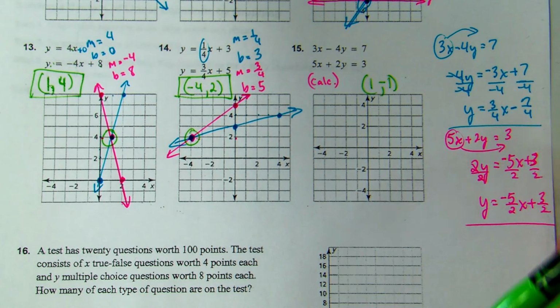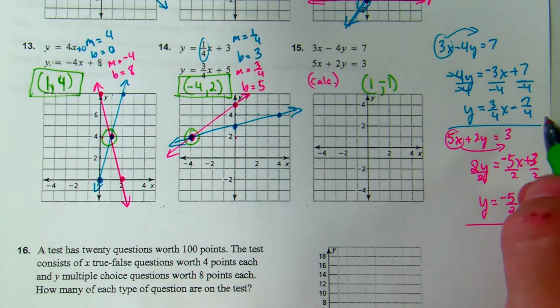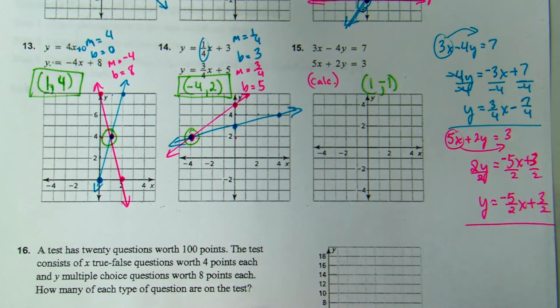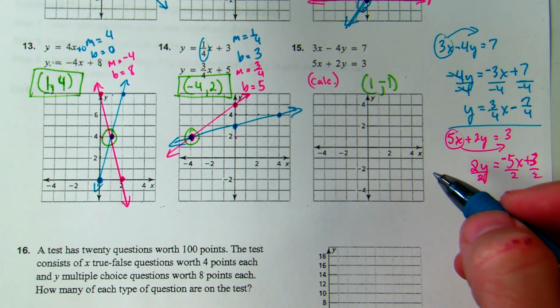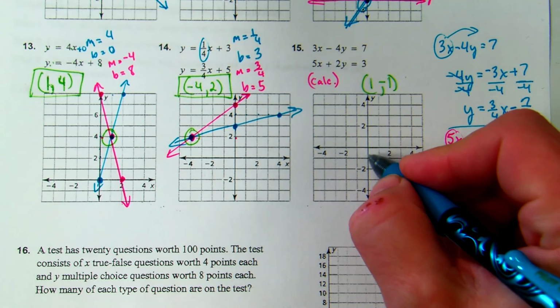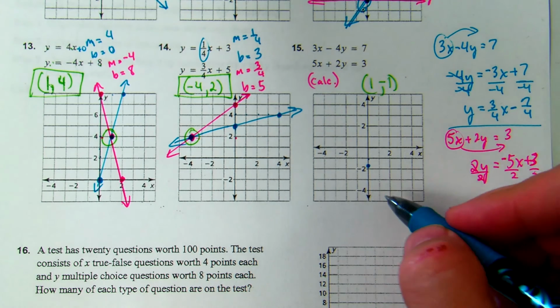If I were graphing that on this, I would do my best, because remember we're dealing with fractions here, but the first equation is at negative 7/4. Well, that's negative 1 3/4, right? So negative 1 3/4. Okay, then I'm going to go up 3/4.